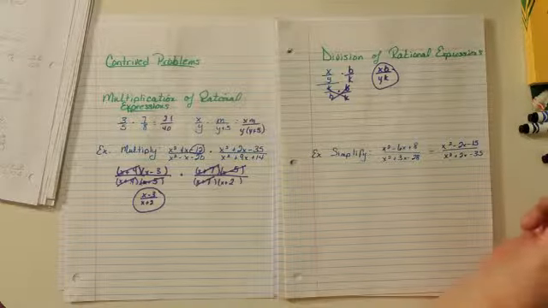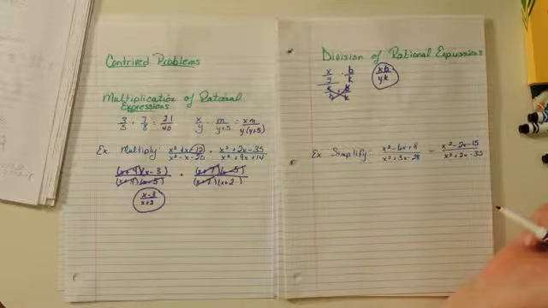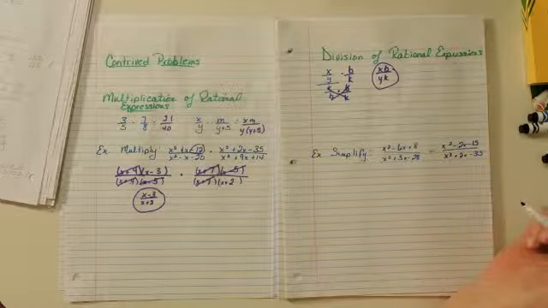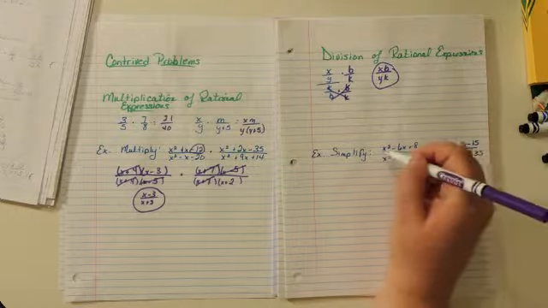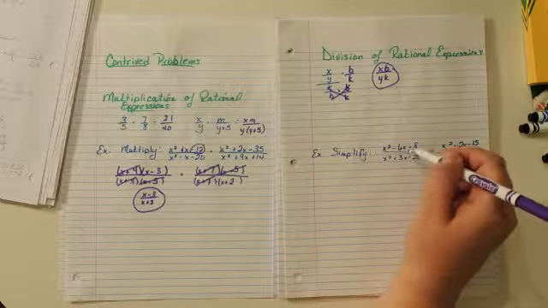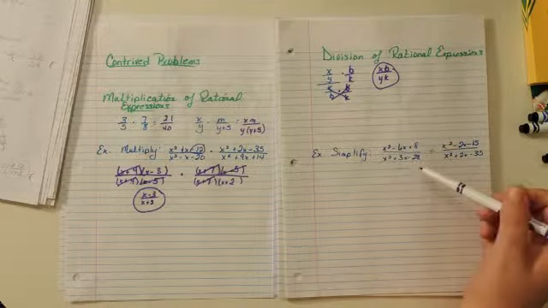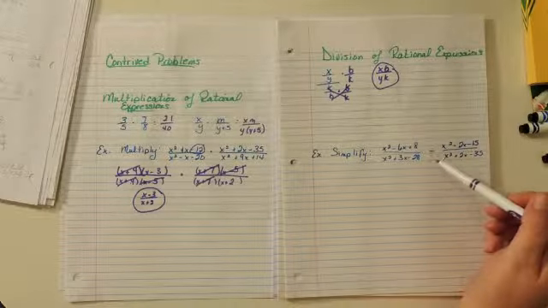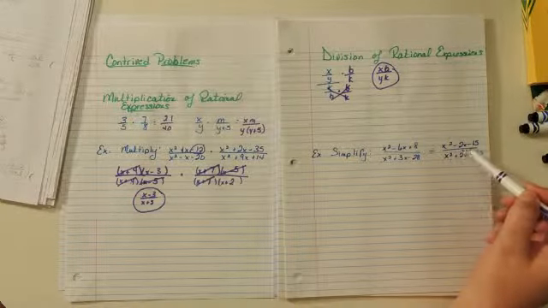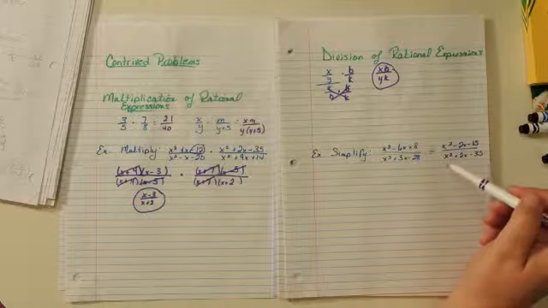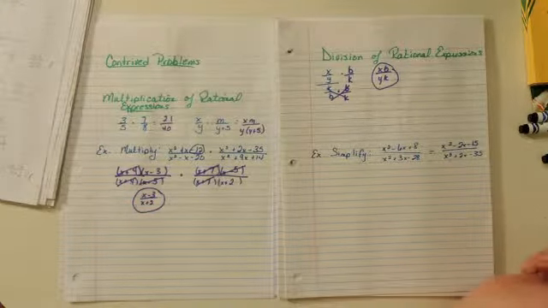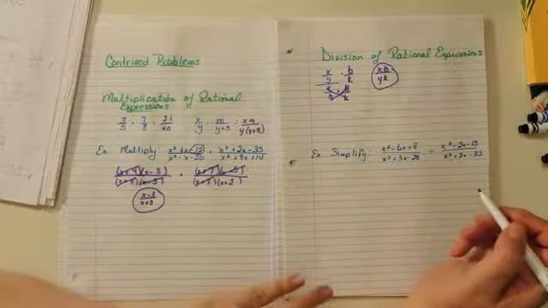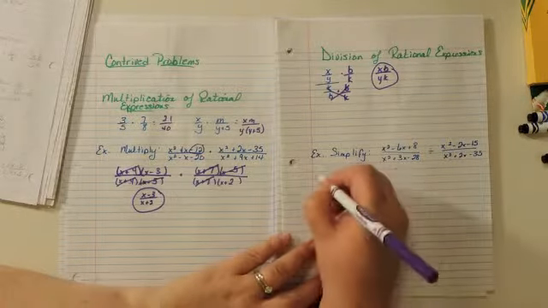Okay, we can use the same process to divide trinomials. Once again, factor the trinomials first to see what will cancel. So we have x squared minus 6x plus 8 over x squared plus 3x minus 28 divided by x squared minus 2x minus 15 over x squared plus 2x minus 35. Okay, so let's start factoring.